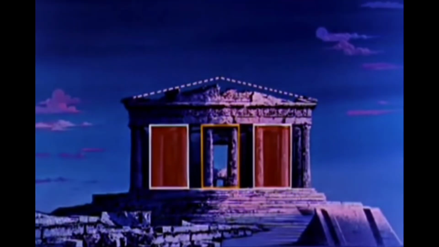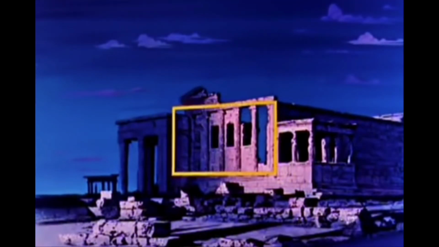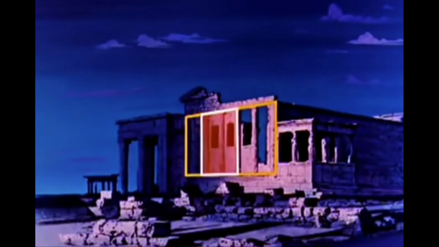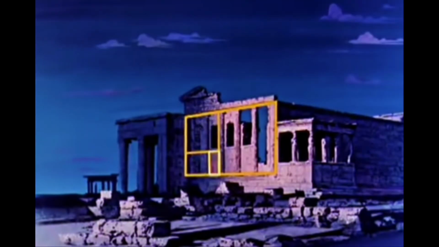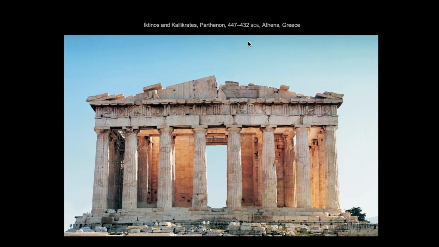The Parthenon, which was created in 447 to 432 BCE in Athens, Greece, is considered to have the perfect proportions for a building, and it has been copied and utilized many times over and over. It has also become a symbol of democracy, so democracy and perfect proportions.